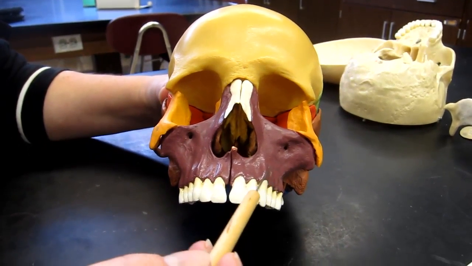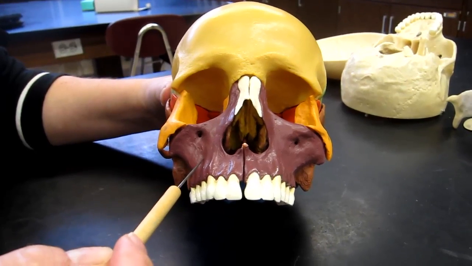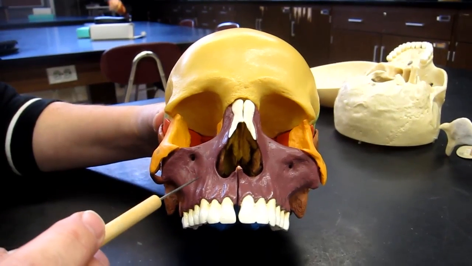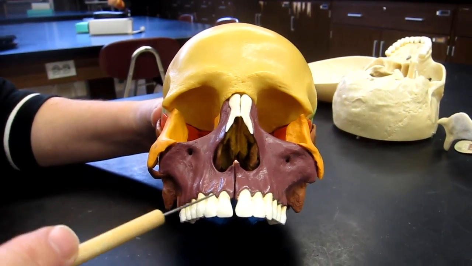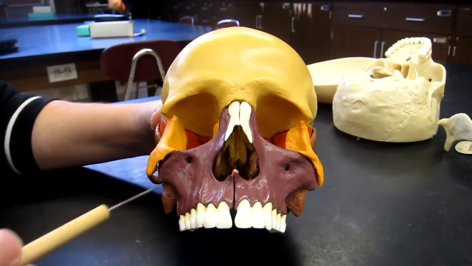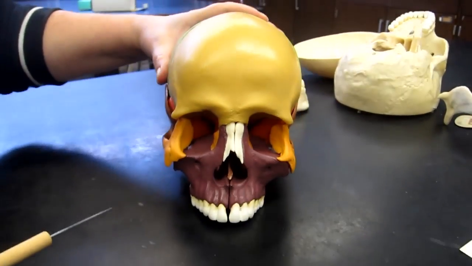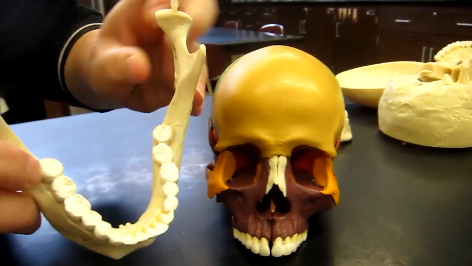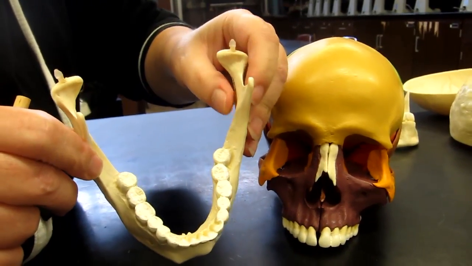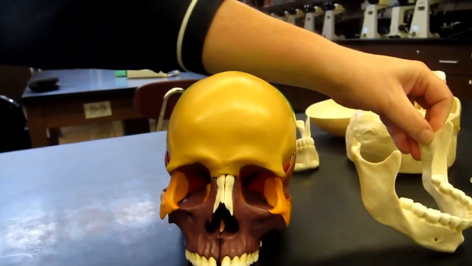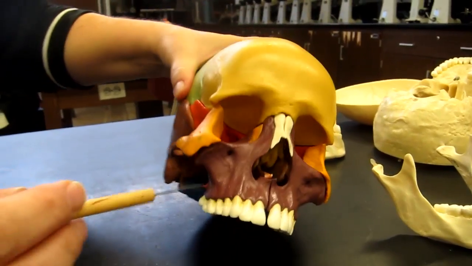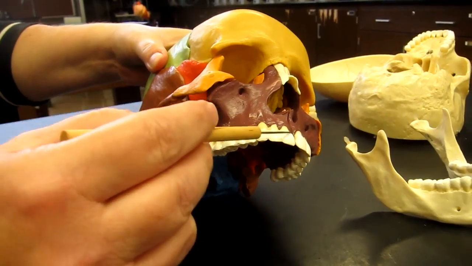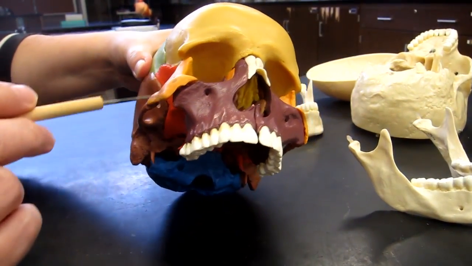Okay, there are two maxillae, and the maxilla is the only other bone besides the mandible that has teeth associated with it. Okay, so it's easy to tell. If you have a full set of teeth, like we have here, it has to be the mandible. If you have only half a set of teeth, okay, just imagine this bone off by itself, it has to be a maxilla.